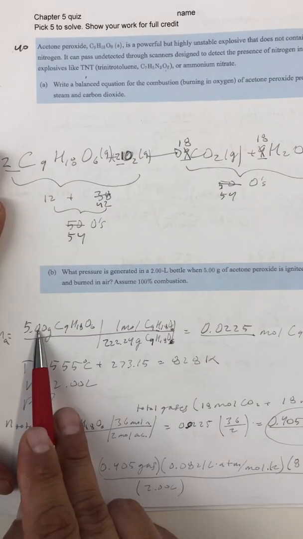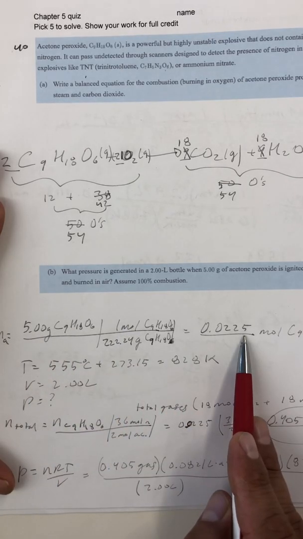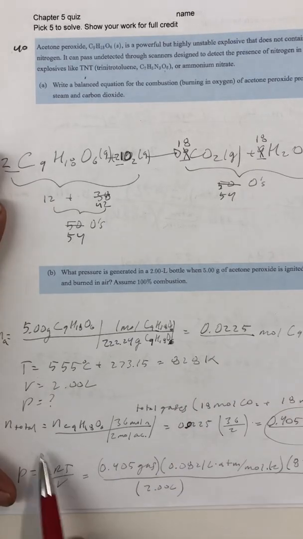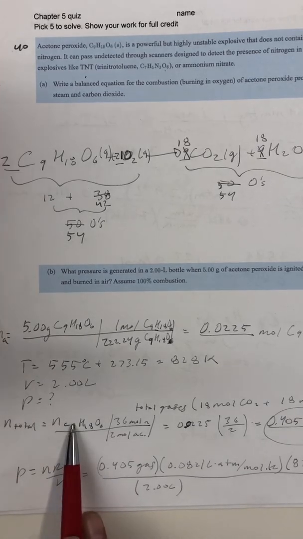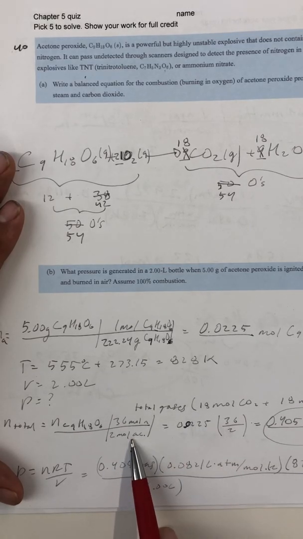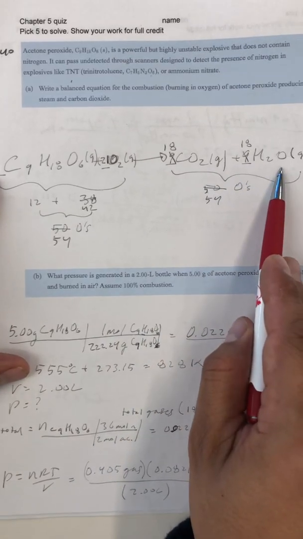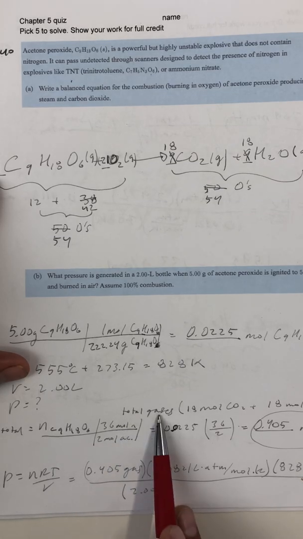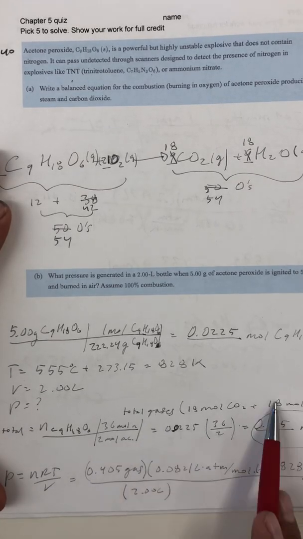So we have 5 grams of C9H18O6, molar mass is this, and we end up with this many moles of acetone peroxide, okay? Then, to find the moles of total gas, we know that for every 2 moles of acetone peroxide, we have 18 moles of CO2 and 18 moles of H2O. That is a total amount of 36 moles of total gases. So let's figure out exactly how many moles of total gases we have.